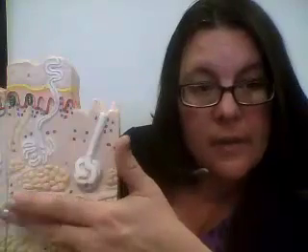What this represents over here looks kind of like a slice of an onion. That is what's called a Pacinian corpuscle. This is a touch receptor. This is a mechanoreceptor that's going to sense pressure.